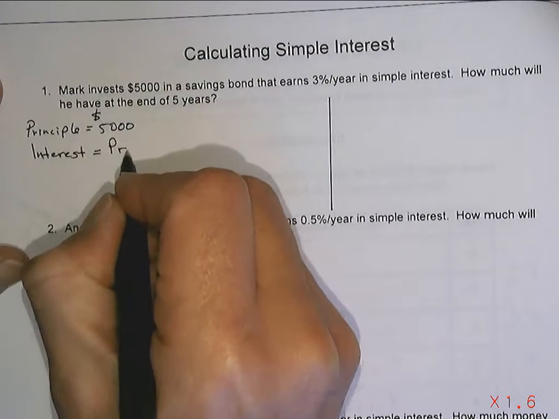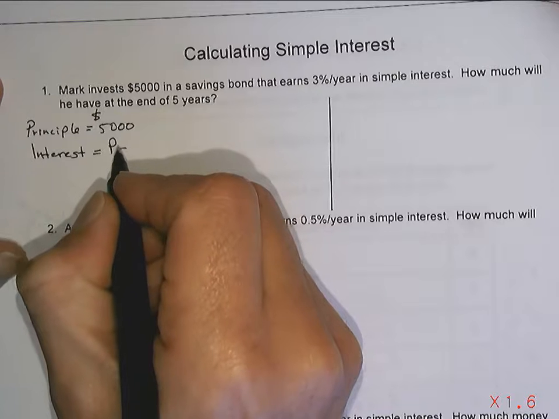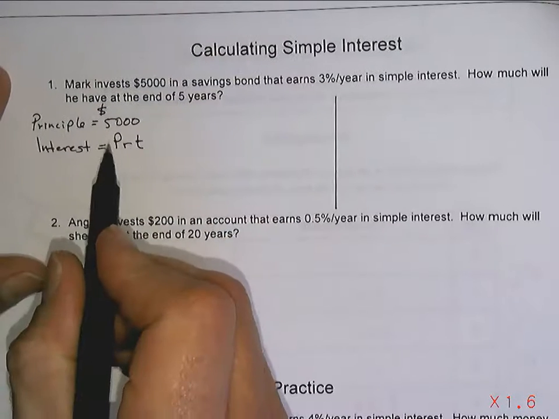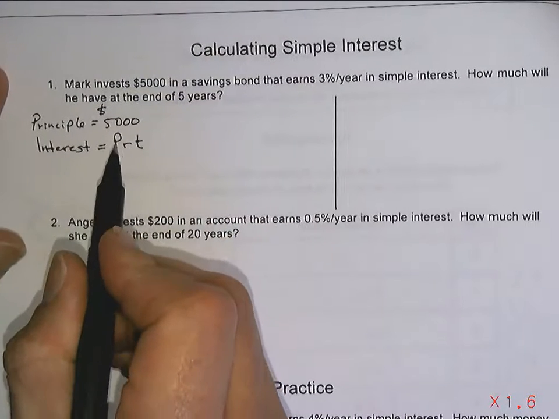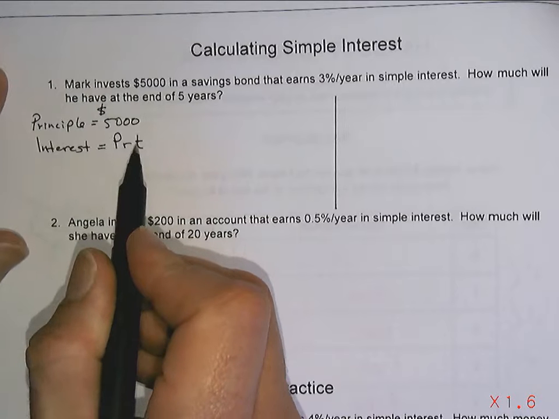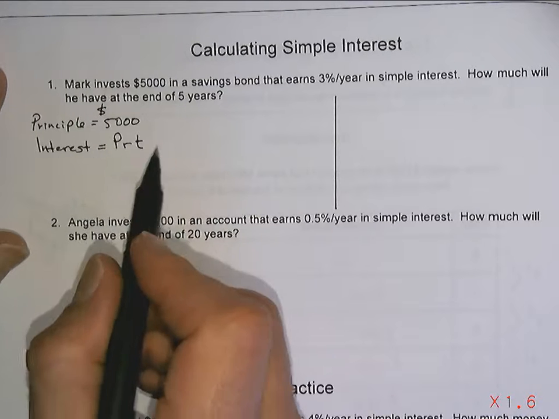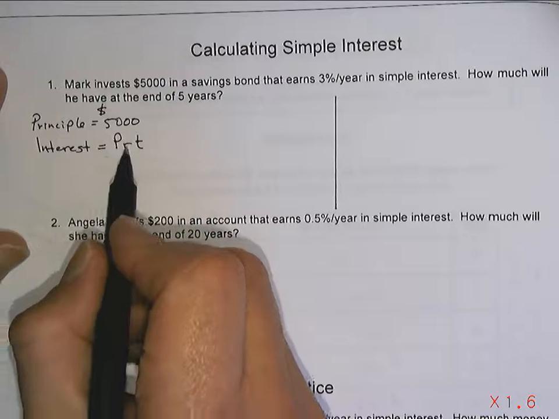Now, I used N before. Other textbooks and other things will use T. They'll use PRT to represent principal times rate times time. I don't want you to get too upset when people use different variables, okay? So that's principal, rate, and time.